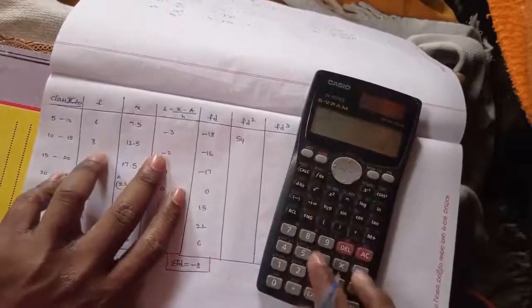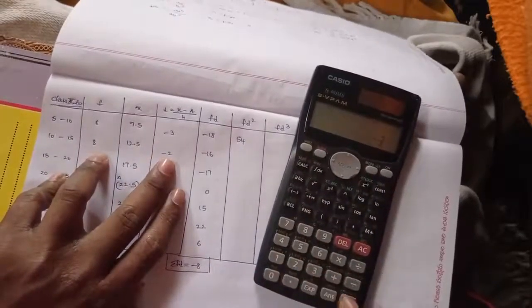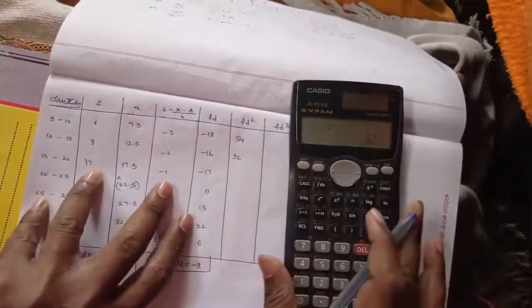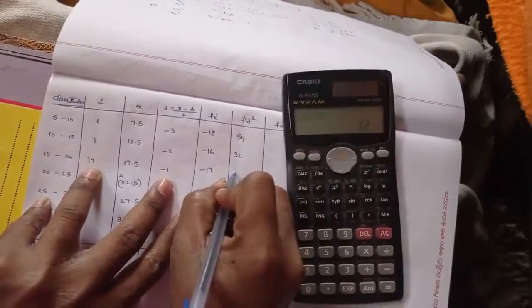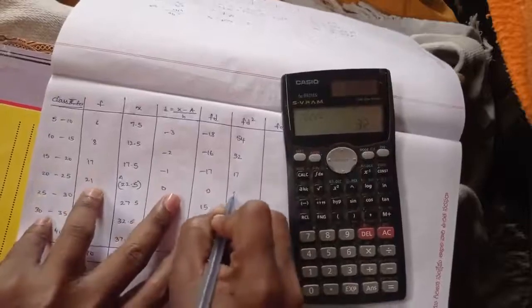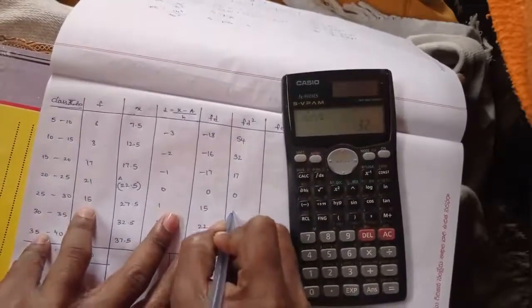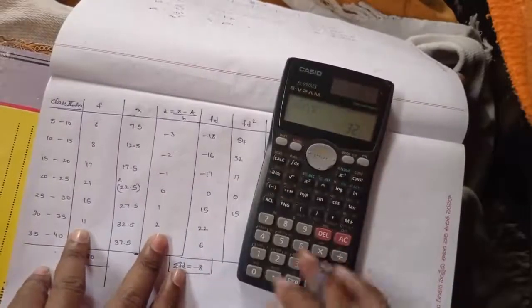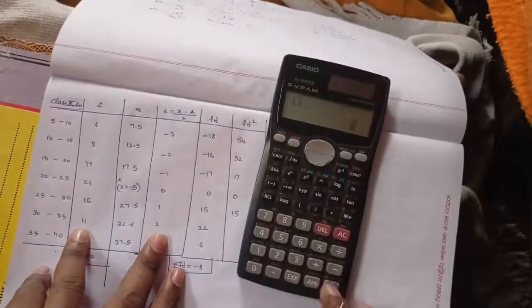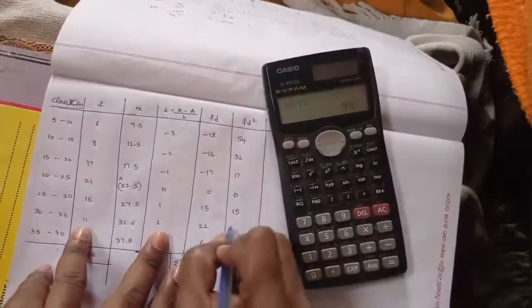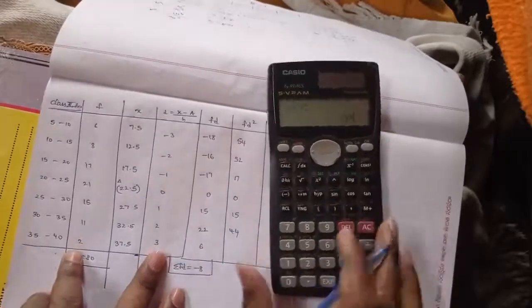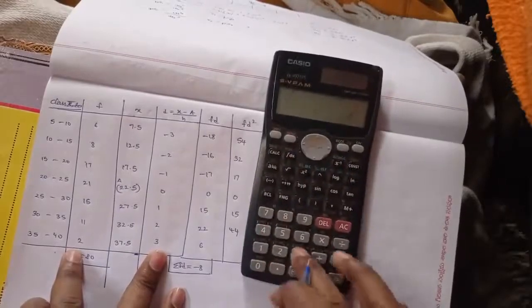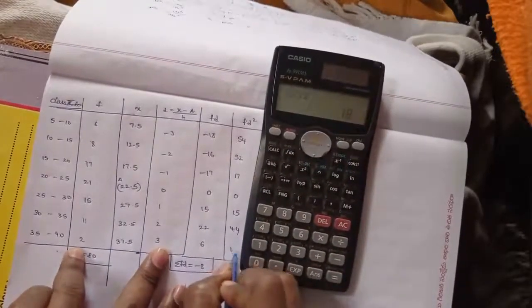Next one is 8 and minus 2, which gives 32. Next, 17 into 1 will be 17 only, and for 0 it is 0. 15 into 1 will be 15. 11 into 2 gives 44, and 2 into 3 gives 18.